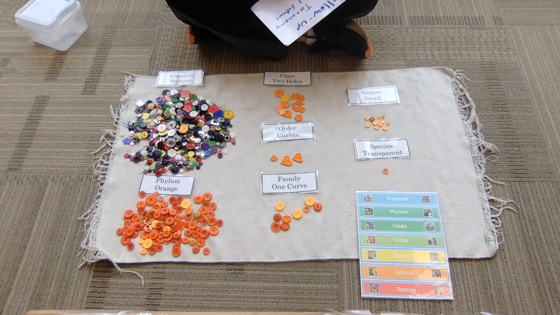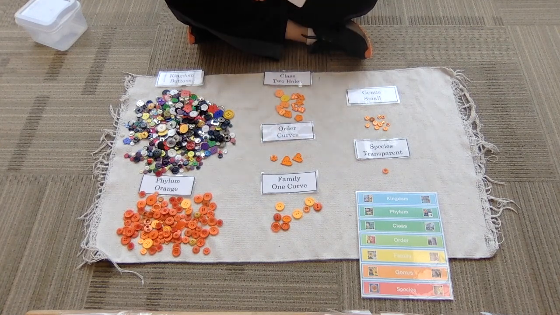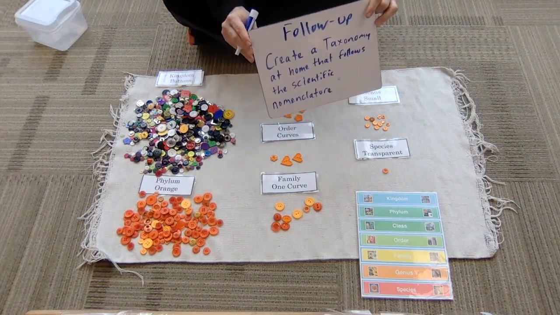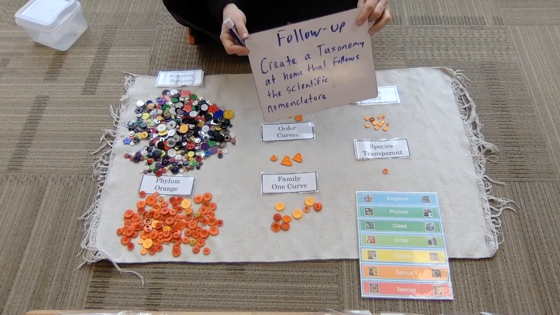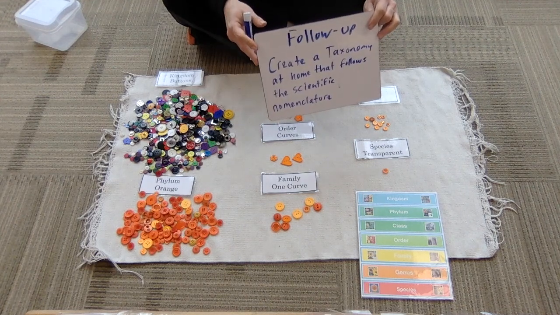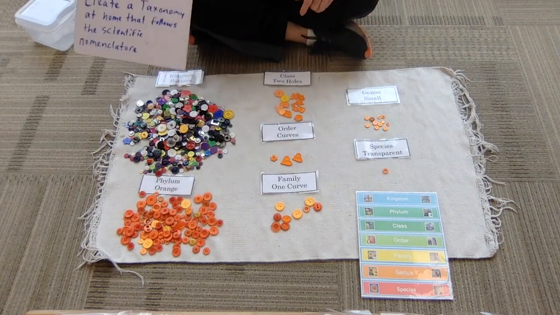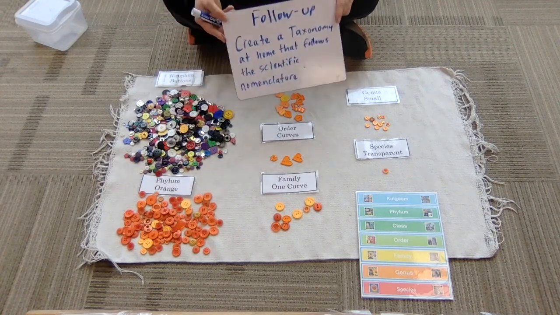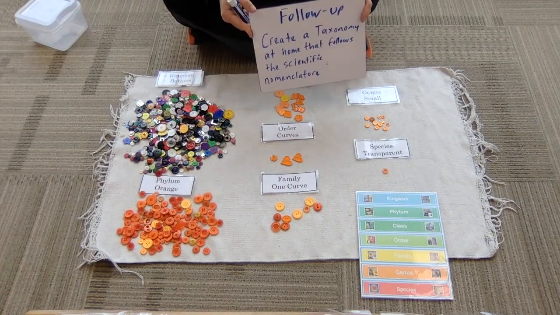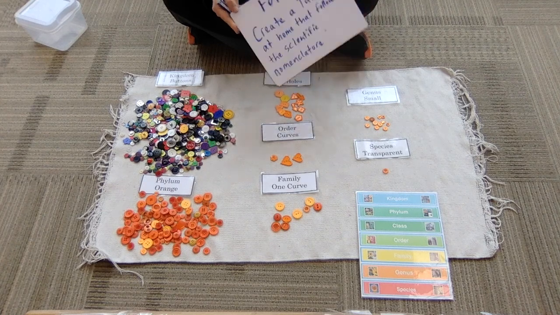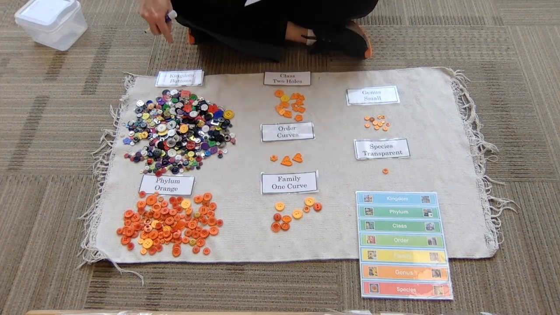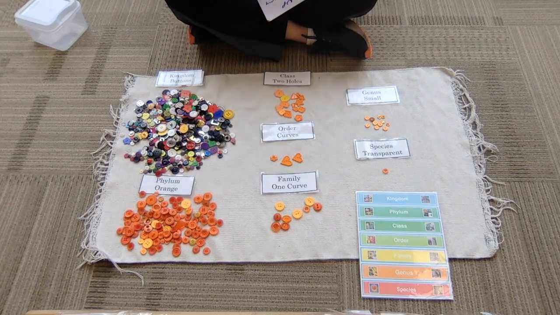And I would also add that the best way to do this for kids, what I've done here, is with note cards or strips of paper, where they can just label them the way that I've done this here. Obviously this was a teaching tool, printing these out, but create a taxonomy at home that follows the scientific nomenclature. I would highly recommend that you go kingdom, phylum, class, order, family, genus, species, but you may find when you try this that you'll get only to a certain point, and then you'll have to stop because you didn't have enough distinctions to get even more specific.